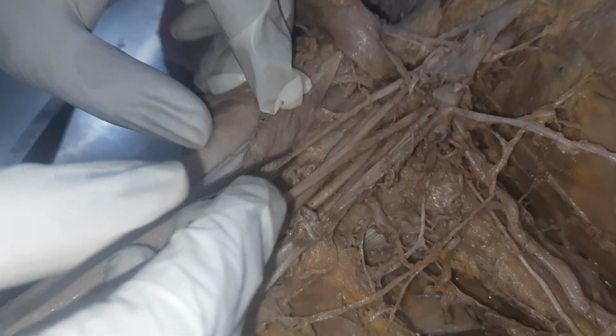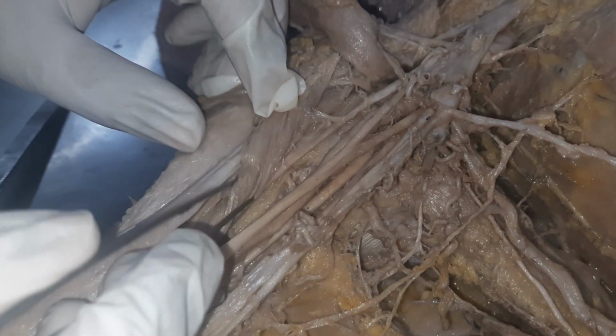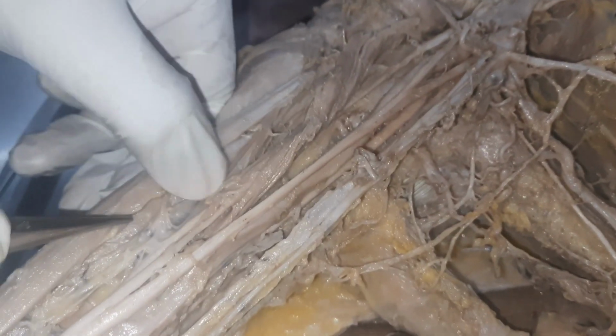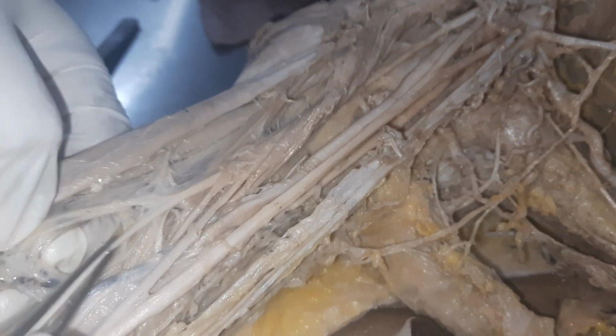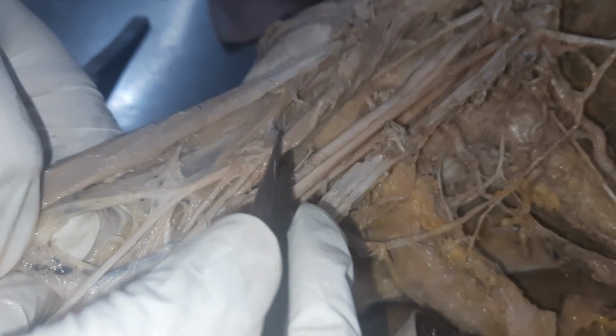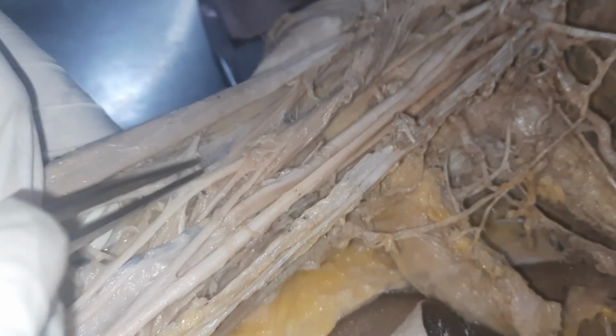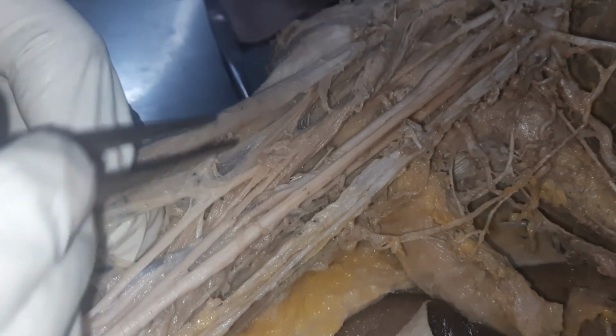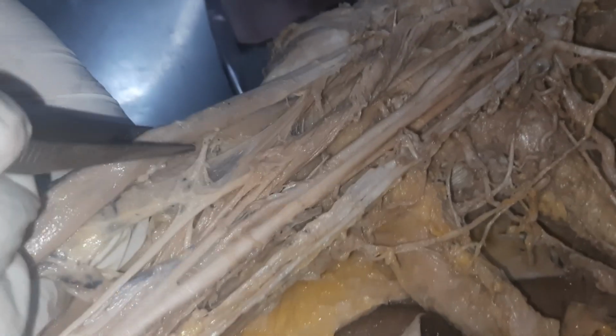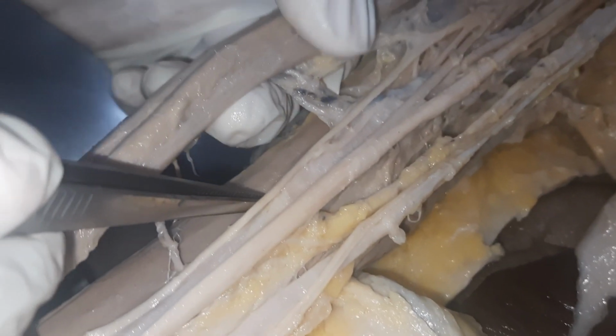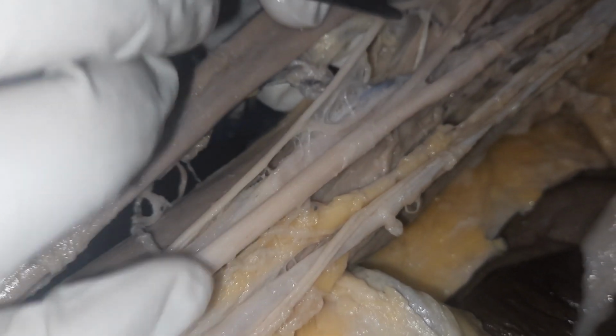After piercing the coracobrachialis, the musculocutaneous nerve can be seen here. So this is coracobrachialis, and this is biceps. Between biceps and brachialis, you can see the nerve here.